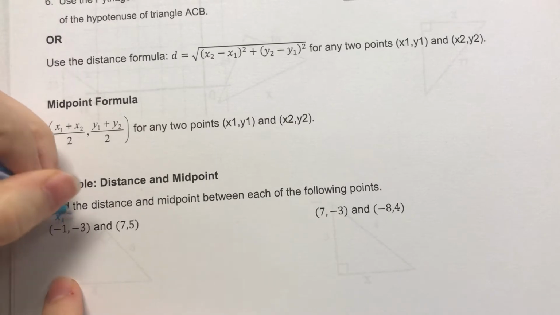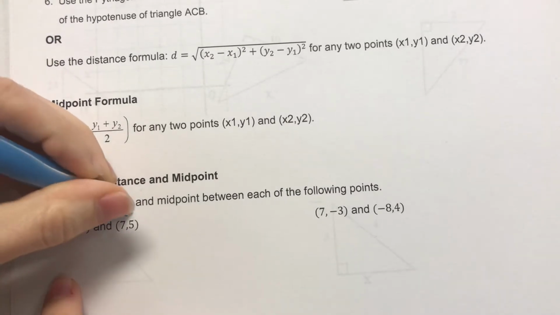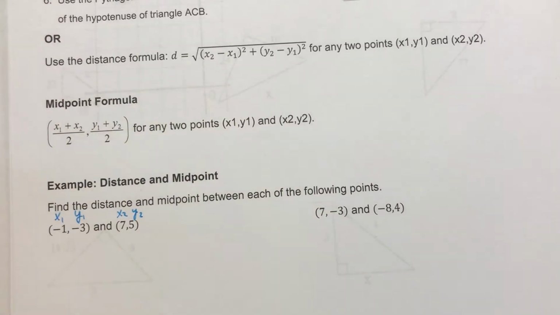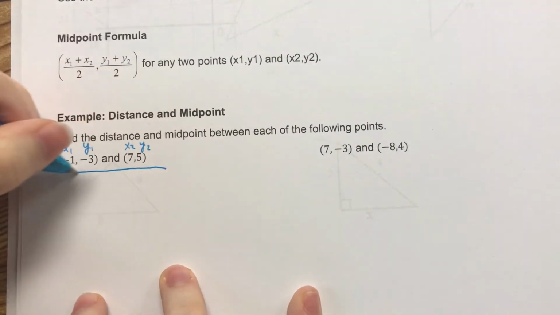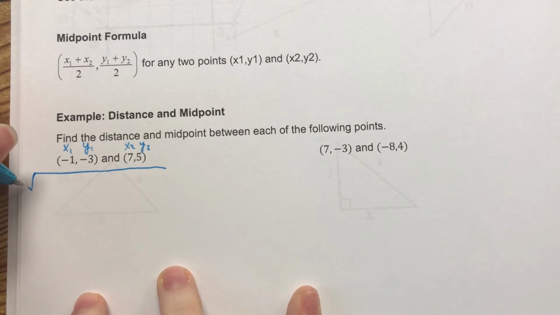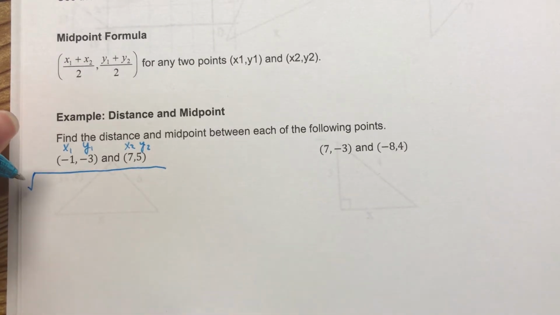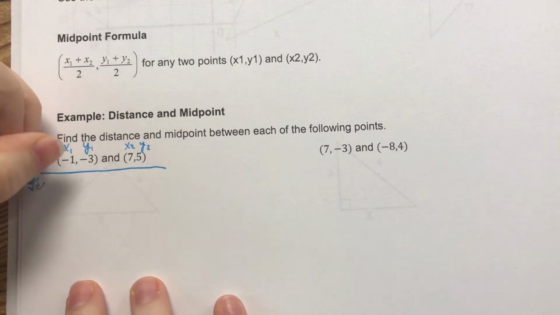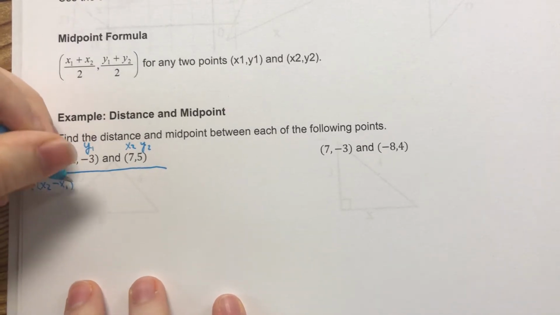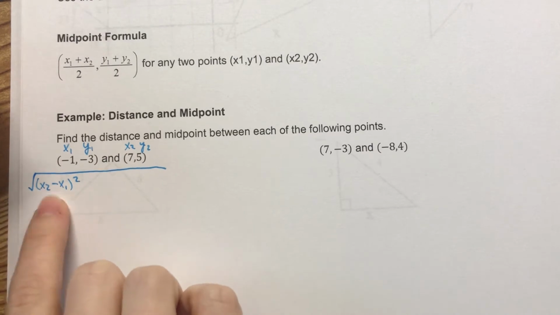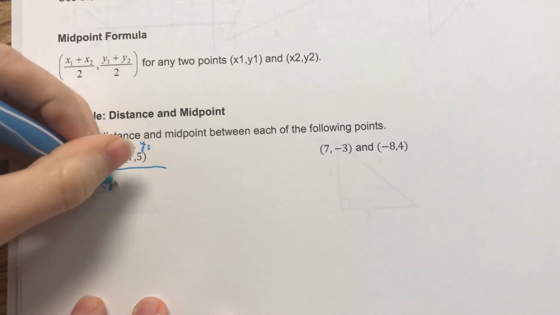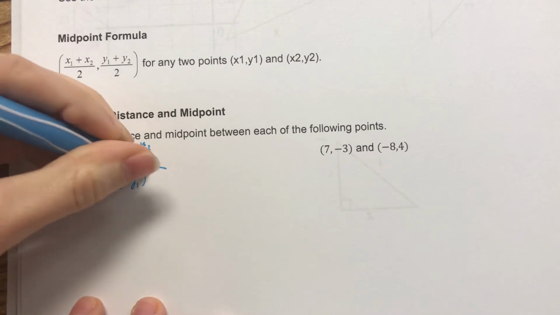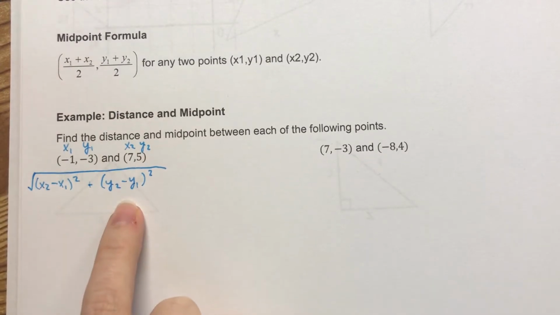them. We'll label them x1, y1, and x2, y2. And then we'll plug them into our distance formula. So let's write the distance formula so that we get used to writing it. The distance formula is just the Pythagorean theorem done in one step. So it's the square root of x2 minus x1 squared. That's actually the a squared portion of the Pythagorean theorem, plus y2 minus y1 squared.